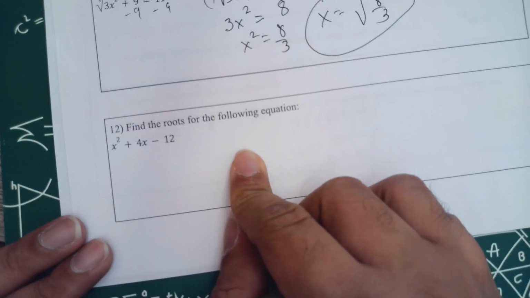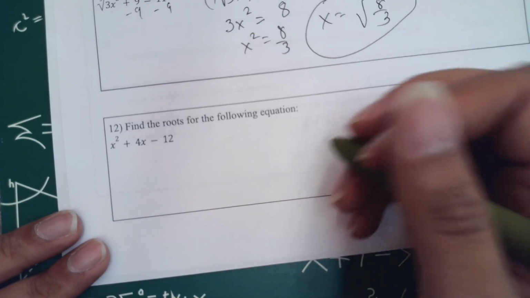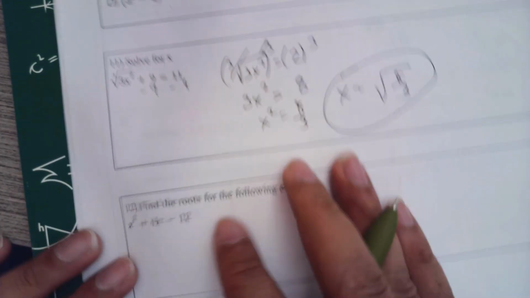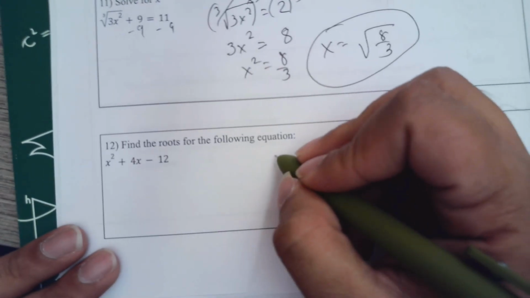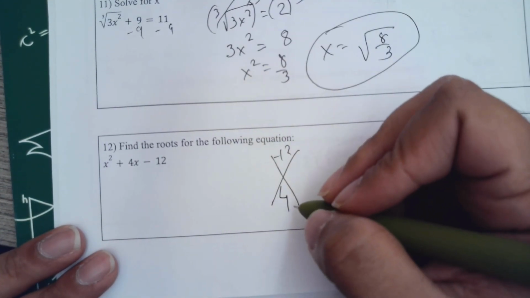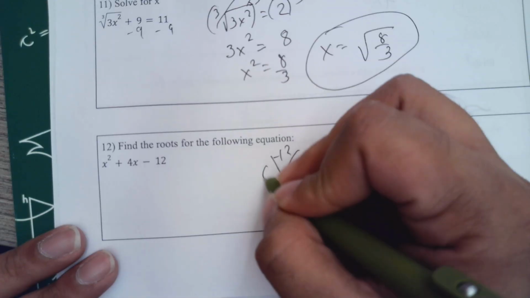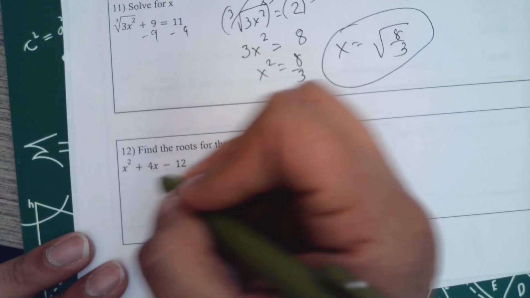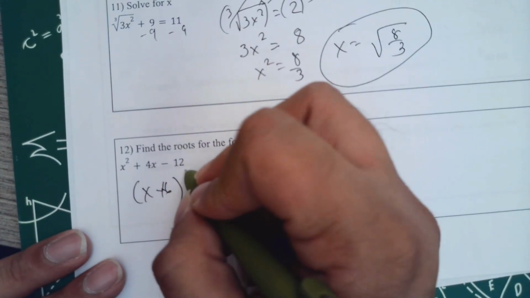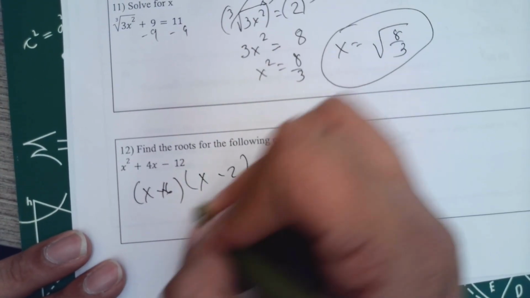Cool. Find the roots for the following equation. Diamond method. You got this. Okay, let's do this. You get negative 12, and positive 4, 6 and 2. 6 is positive, 2 is negative. So I'm just going to skip a step. You get x minus 6, x plus 6, and x minus 2.